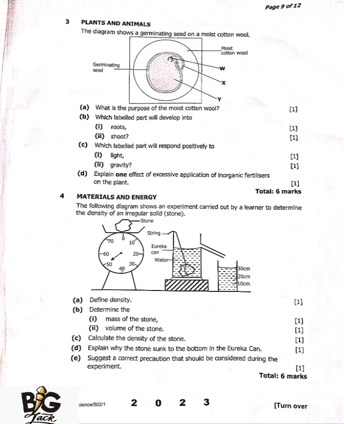So the instrument which measures the mass of an object, it is called what? The beam balance. Then the reading we are shown is that the stone was having 50 grams. The stone was having what? 50 grams. As you can see, the way the pointer is pointing, it is pointing at what?